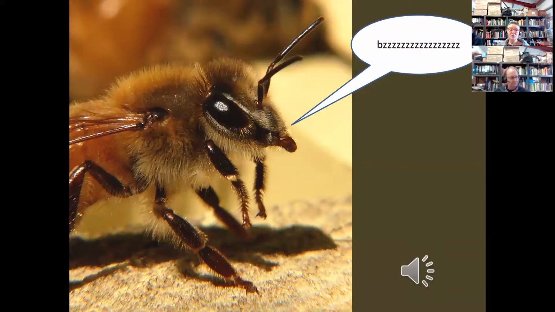So bees do communicate via sound as well. Bees do make noises which are understood by other bees, but they don't have a voice box, so they don't talk through their mouth as such.